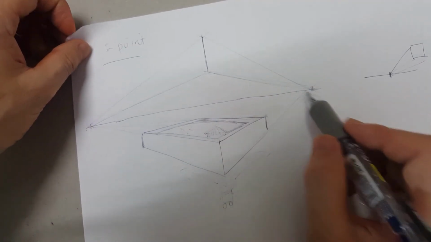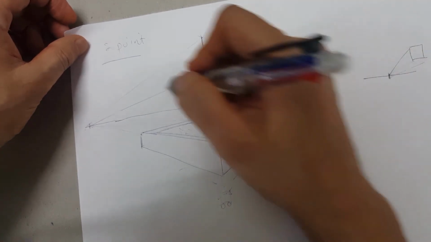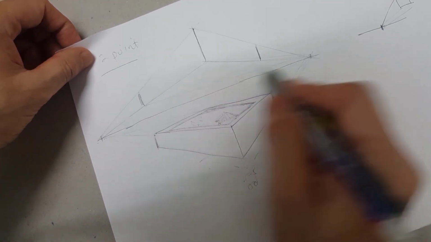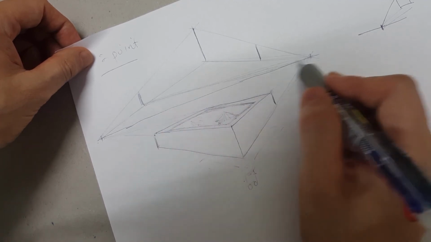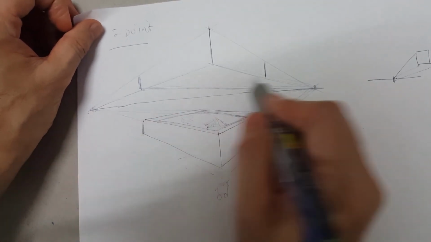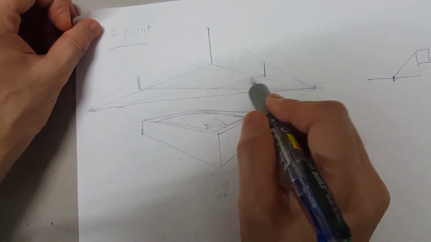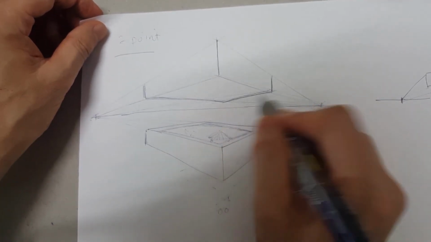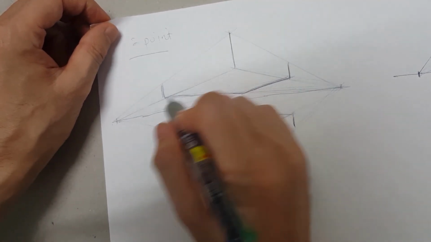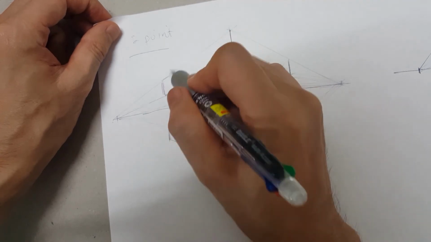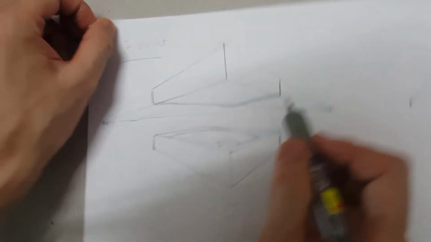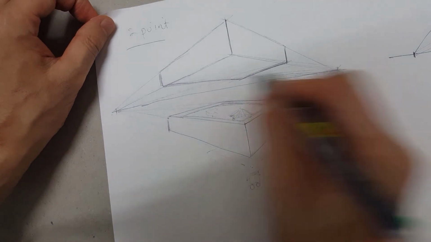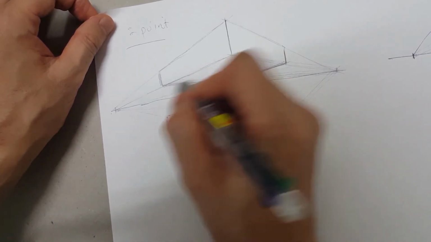Assuming the same thing here, we can just join the line here, and join the line here. Similarly, we could extend it out.